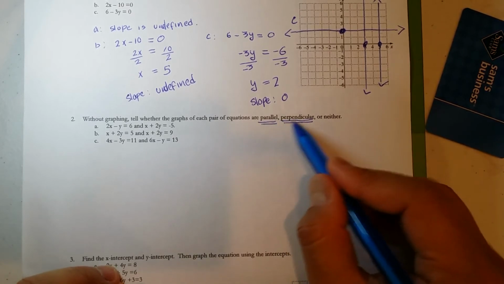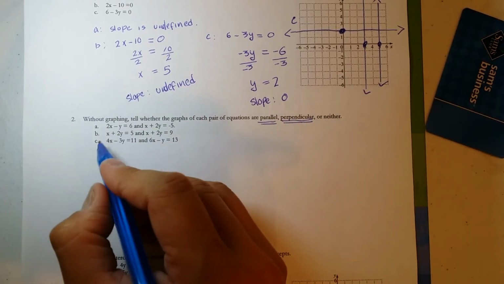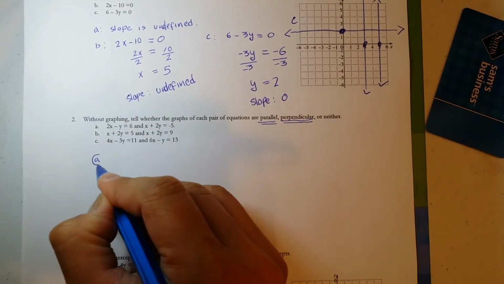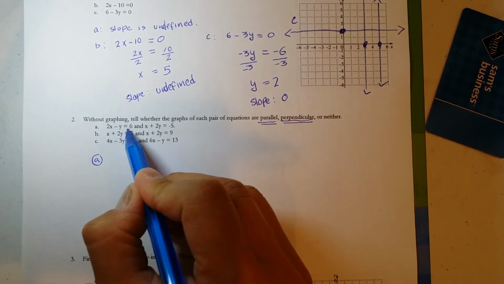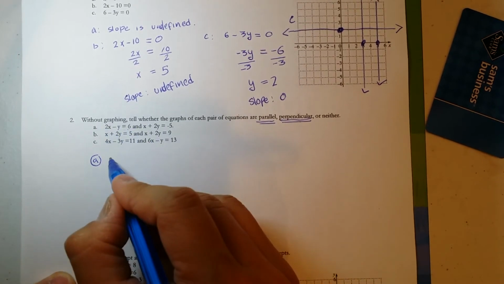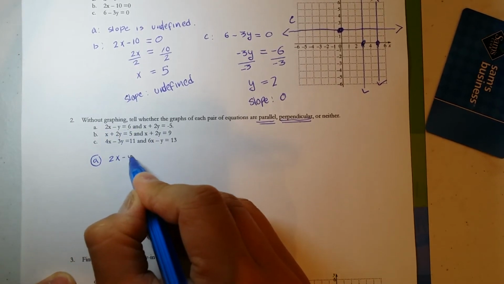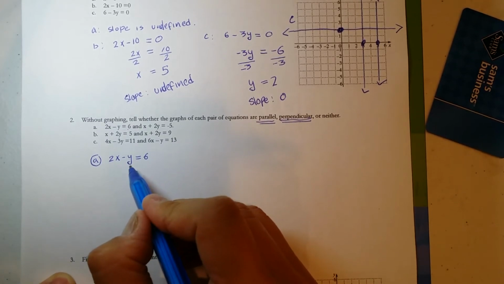If neither of those two cases holds, then we say neither. So for part A, the first equation is 2x minus y equals 6. We need to find the slope of this equation. To do so, we rewrite the equation in slope-intercept form.